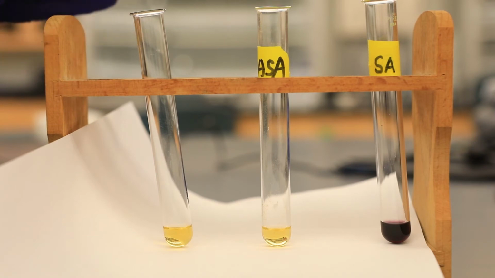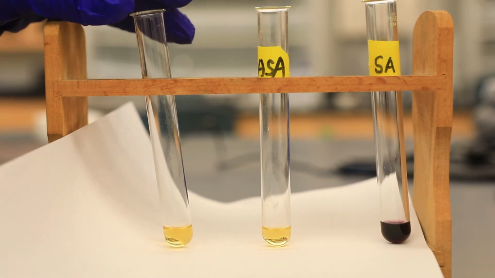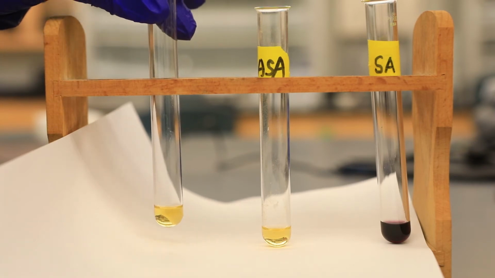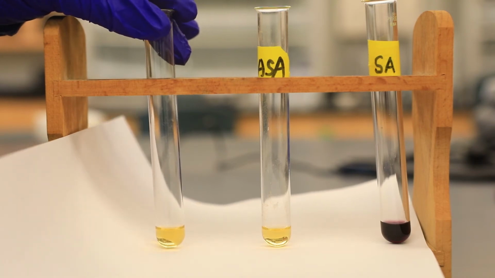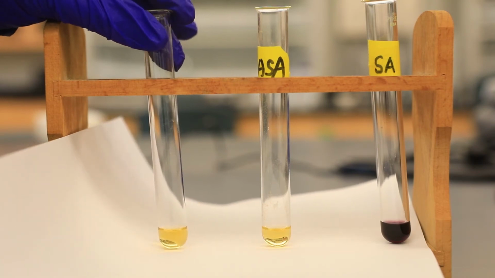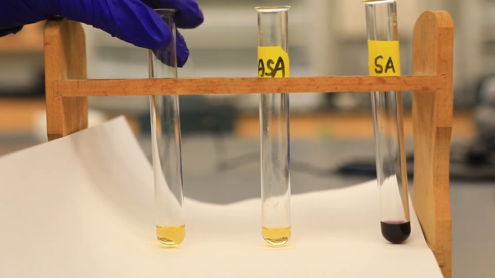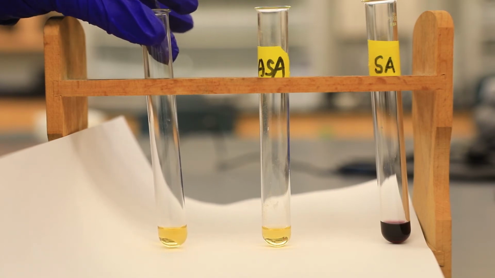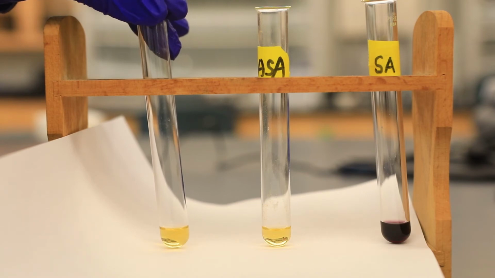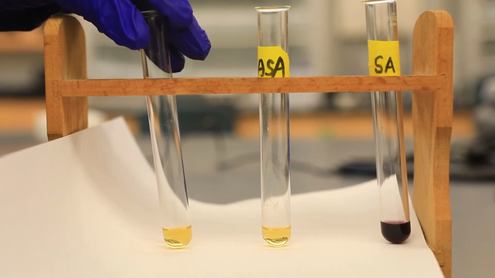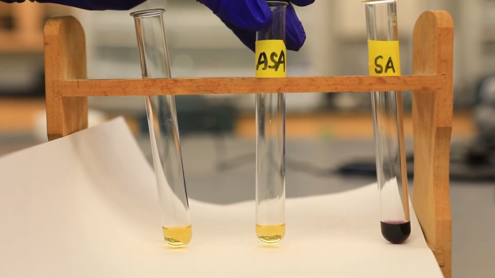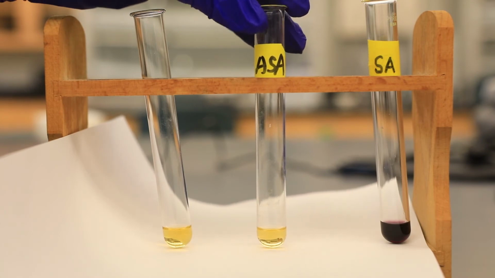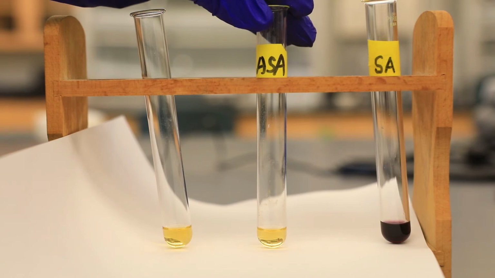And so what I have here are 3 test tubes. The first is our control. This is just ethanol in the presence of that iron chloride solution. Remember, it is iron that is required for the formation of that deep colored complex. So that's my control. And the second test tube, right now, is just my control. In a few seconds, I'm going to be adding aspirin to that.